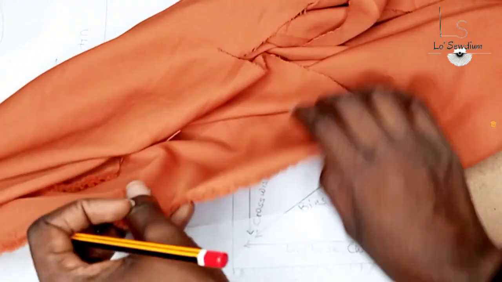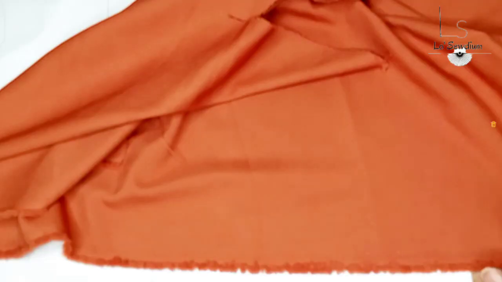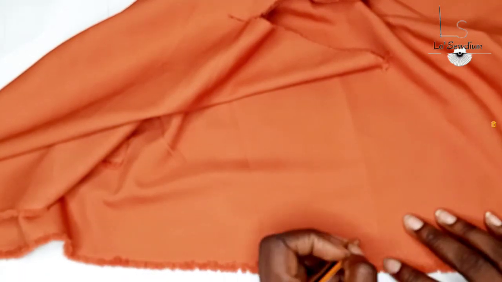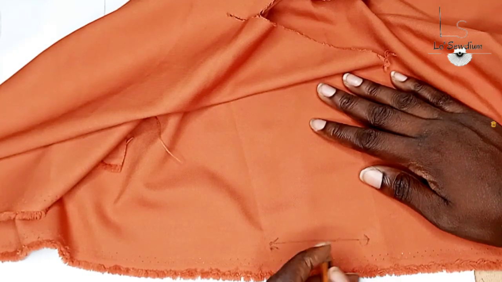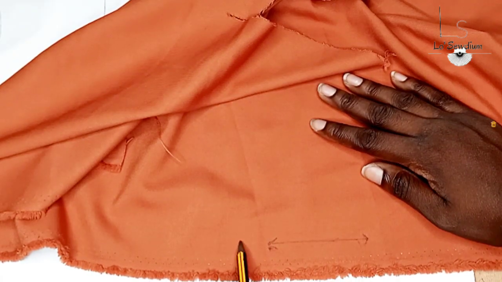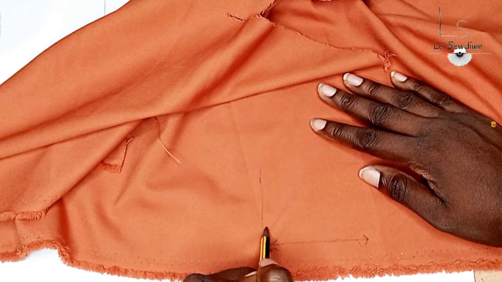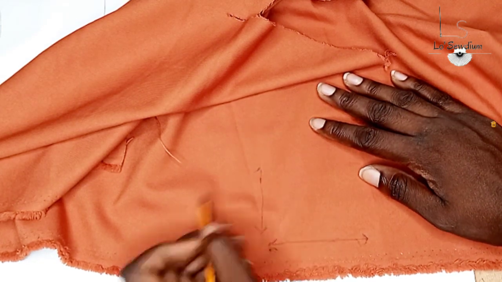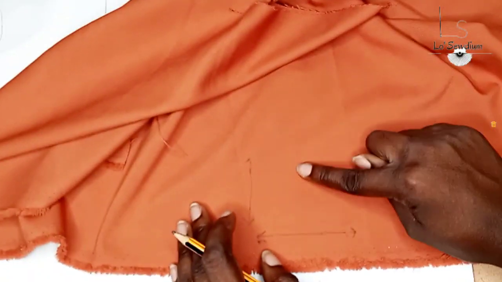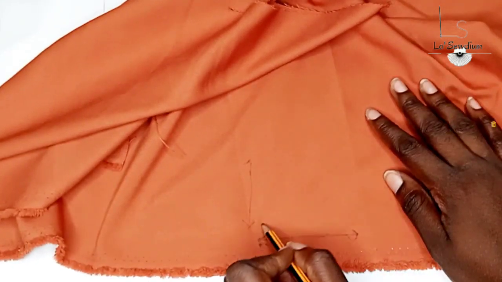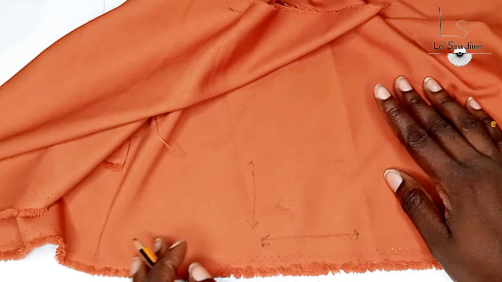So we've identified that this is our selvage, right? So what I've simply drawn is this. This arrow is showing this is the lengthwise grain, and this is supposed to extend all the way, and then this is showing that this is the crosswise, and then this way is the bias.